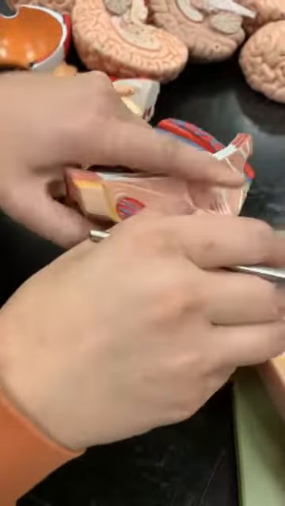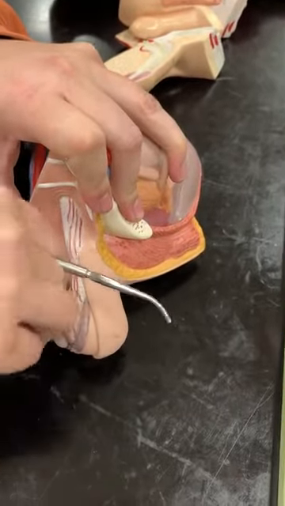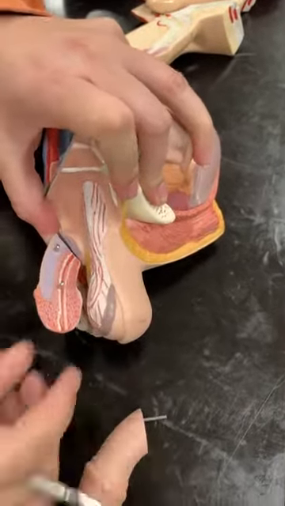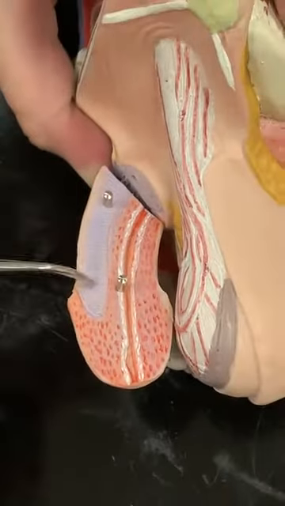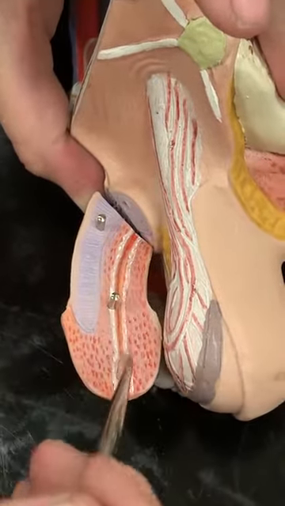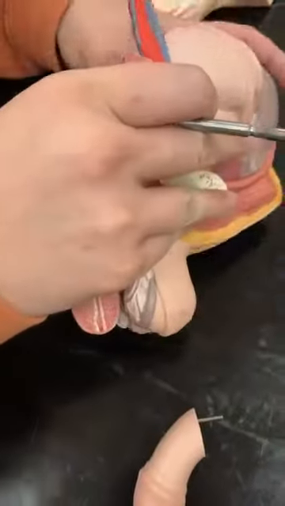When we open up the penis, it will look the same as the other model. Things are hard to get apart. You do have the corpus spongiosum and the corpus cavernosum. The urethra going through the penis is called the spongy urethra because of the corpus spongiosum, which is an erectile tissue.